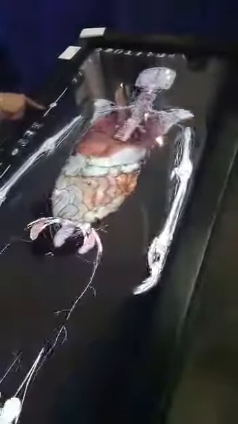So in this case, I can start by removing the skin, removing the skeletal system, and other structures until I'm left with the gastrointestinal system. From here, I can get a better view by just zooming in. And I can also get a posterior view by just giving it a little spin.